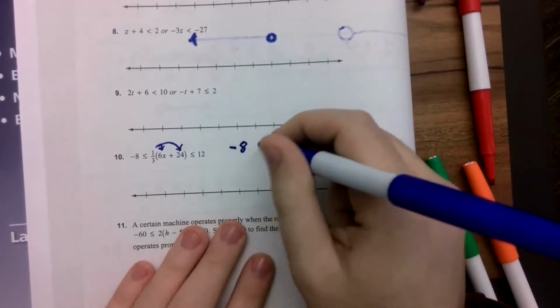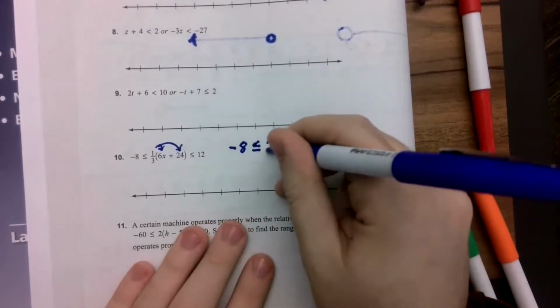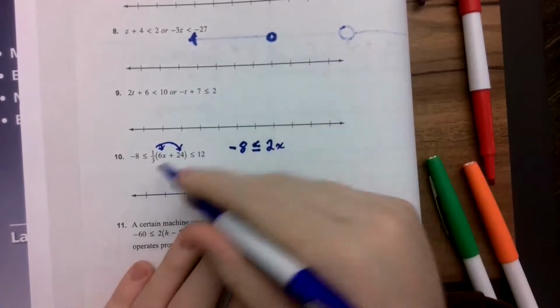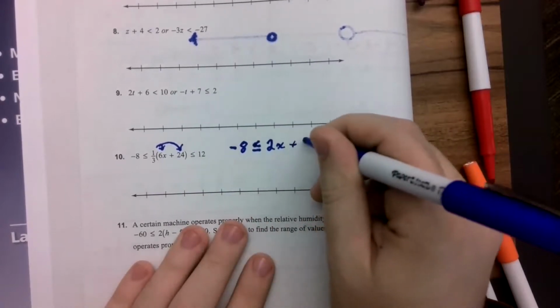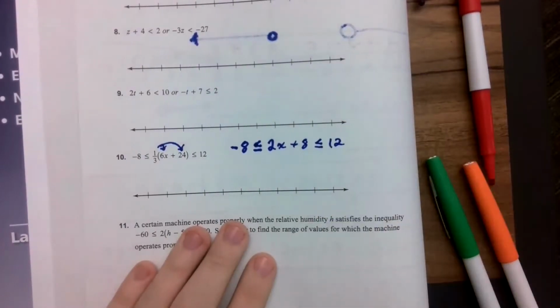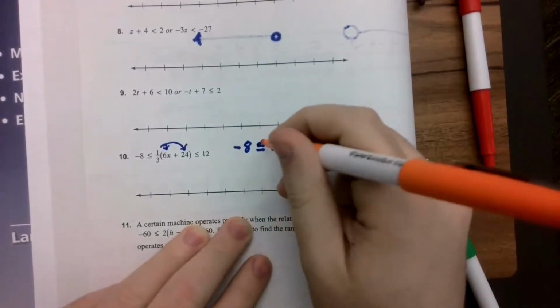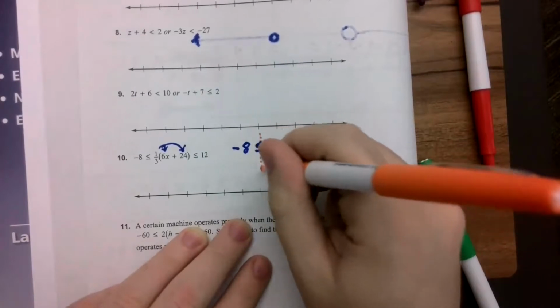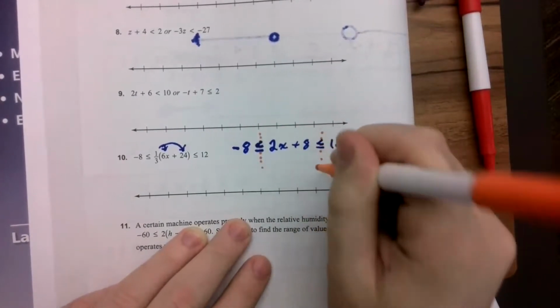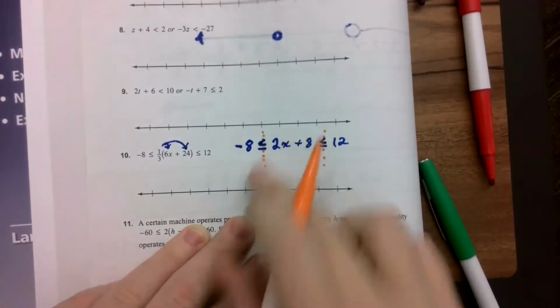So we end up with -8 is less than or equal to 1/3 times 6x, which is 2x. 1/3 times 24 is 8. And that's still less than or equal to 12. Now we can actually simplify this, but we have to do the same thing to all sides of our inequality. When I say all sides, I mean physically draw a line down your inequality symbols so you know what sides you're talking about. In this case, there are three sides.